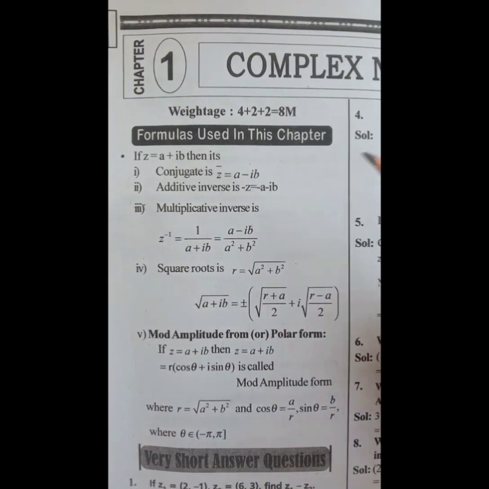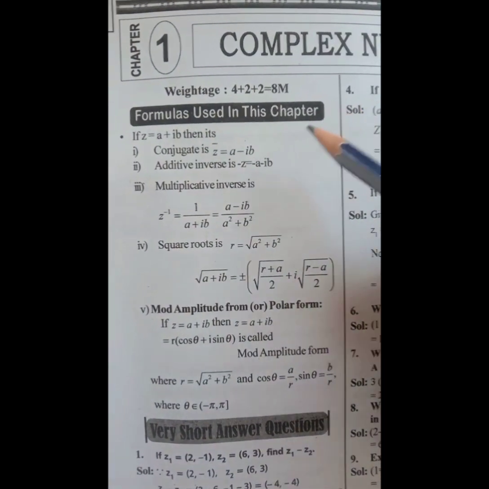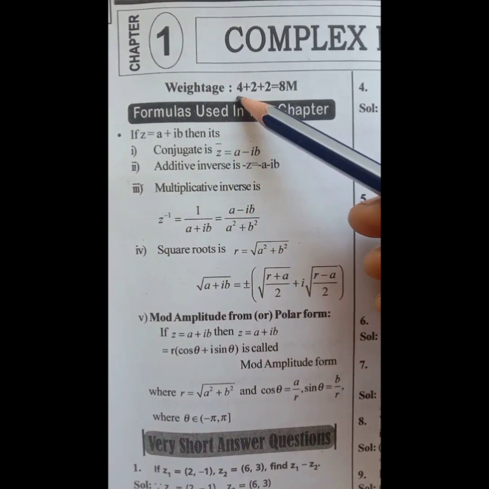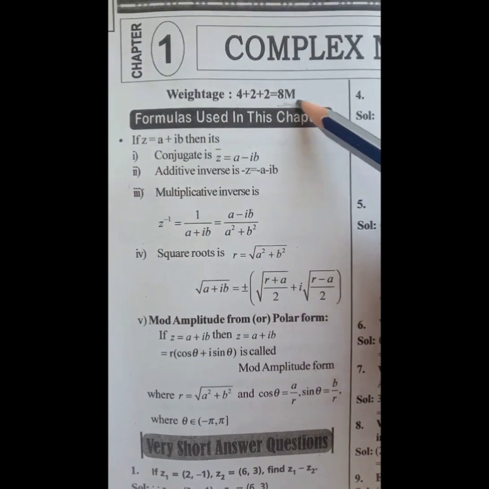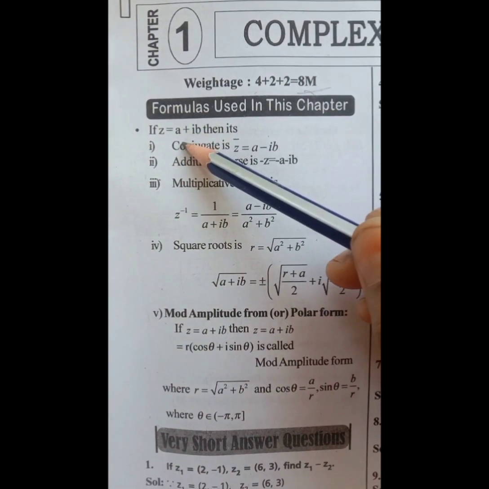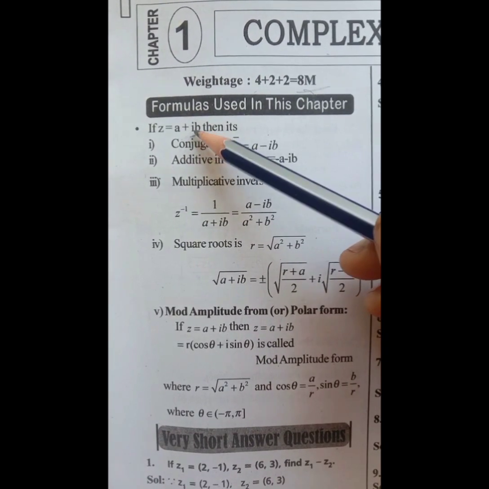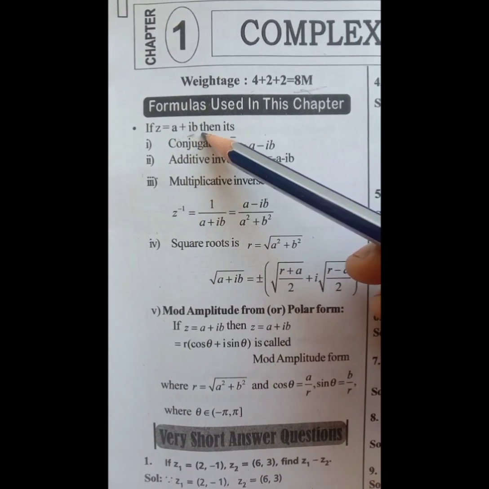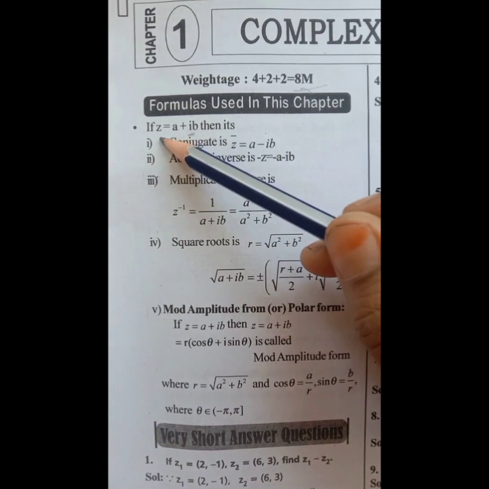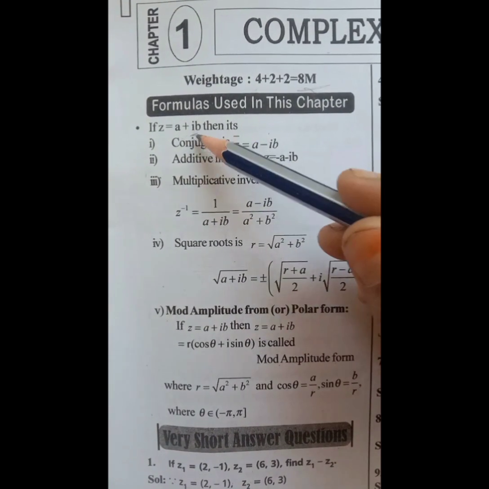This is Sarayum. Now I am going to explain the complex numbers chapter of intermediate second year maths subject. In this first chapter we have 8 marks weightage. These are the formulas. Z is the complex number equals a plus ib. i is the imaginary value, this is the real value. A plus ib is the z value, this is the important formula we use in this chapter.